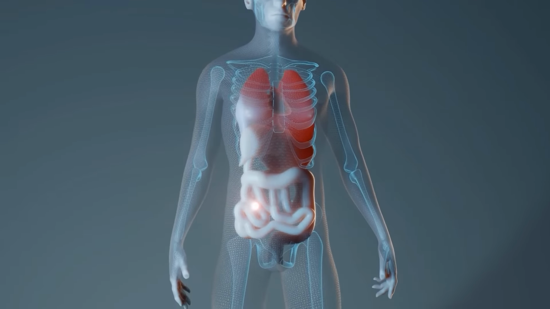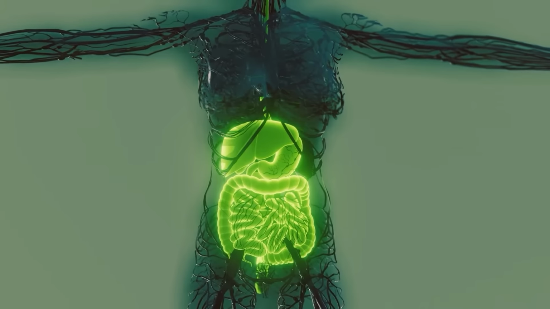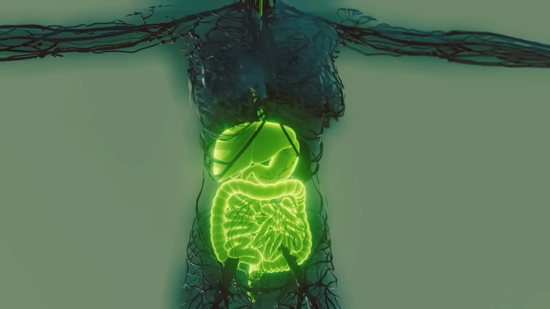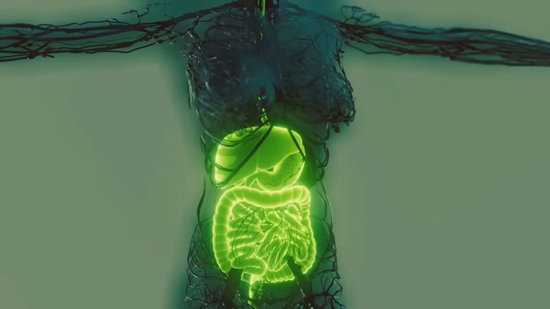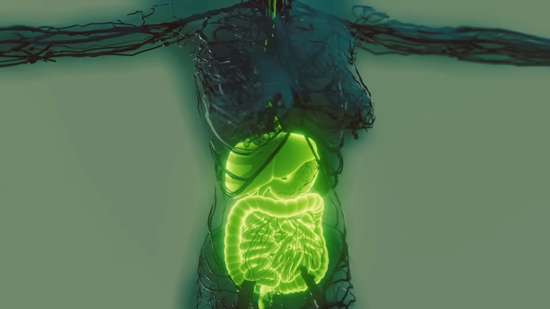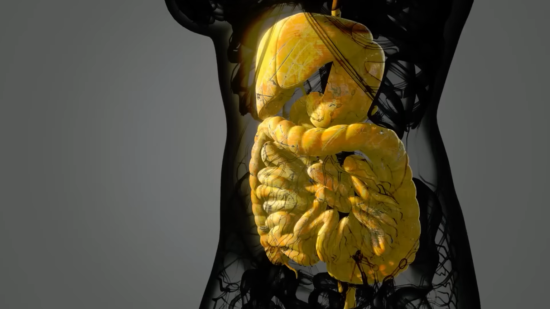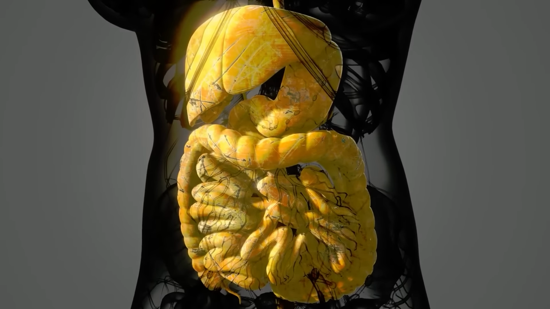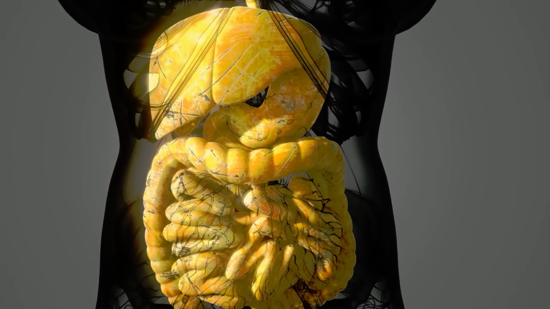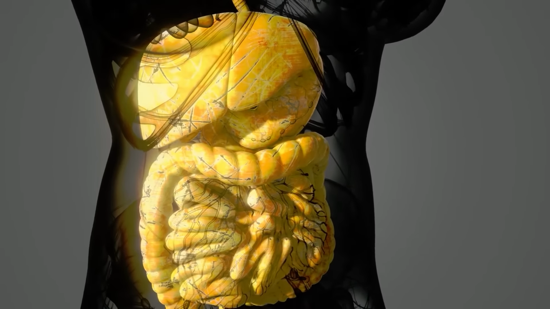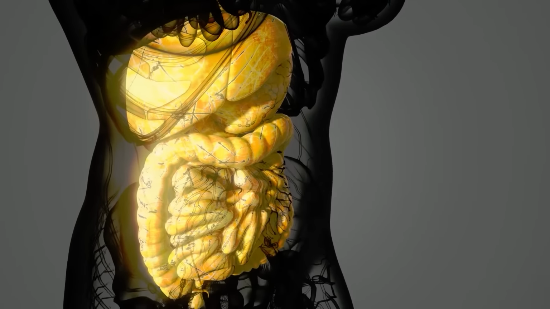Large intestine. The large intestine is a tube-like organ that is responsible for absorbing water and electrolytes from undigested food. It also plays a role in the formation of feces, which is eliminated from the body through the rectum and anus. The large intestine also houses beneficial bacteria, which aid in the breakdown of undigested food and produce certain vitamins.